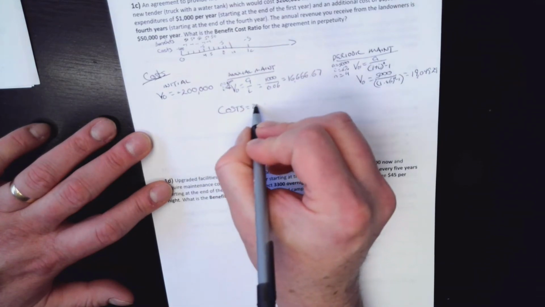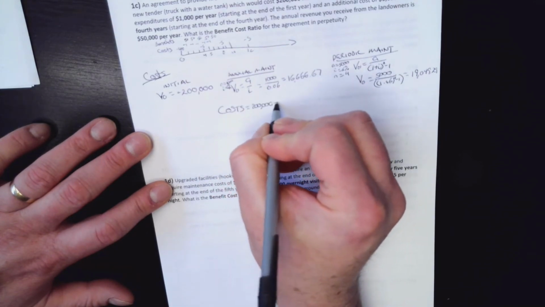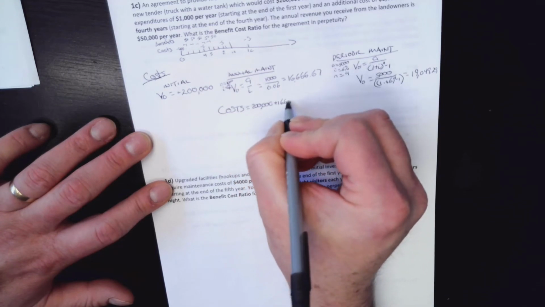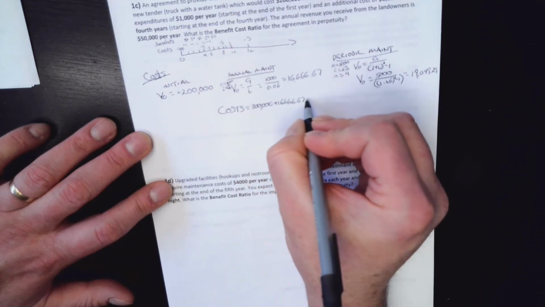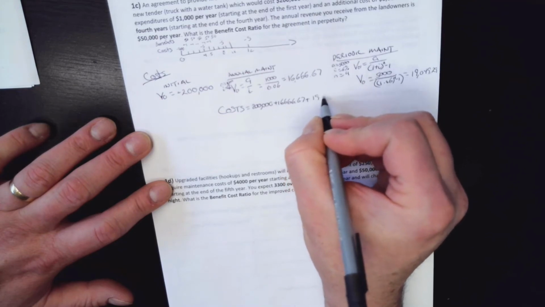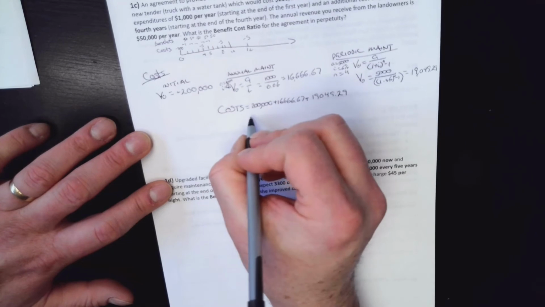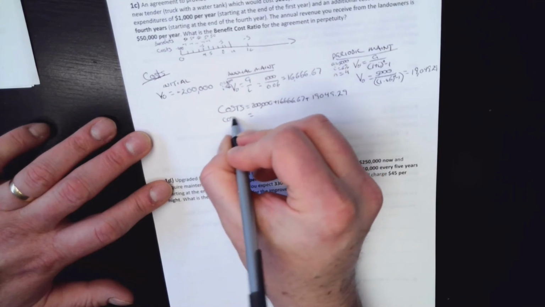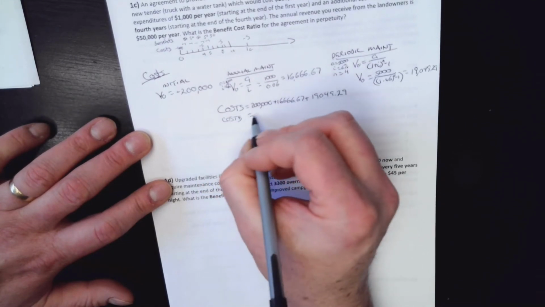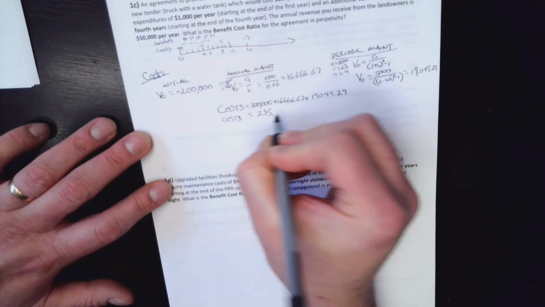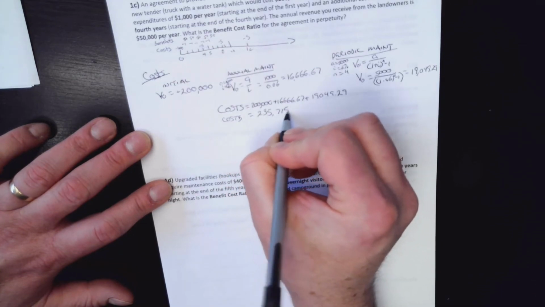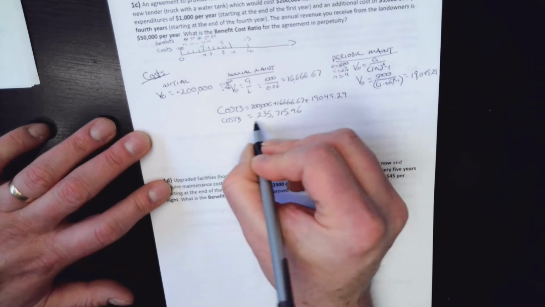So I can do my costs. They're going to equal 200,000 plus 16,666.67 plus 19,049.29, or my costs equal $235,715.96. Boom, boom.